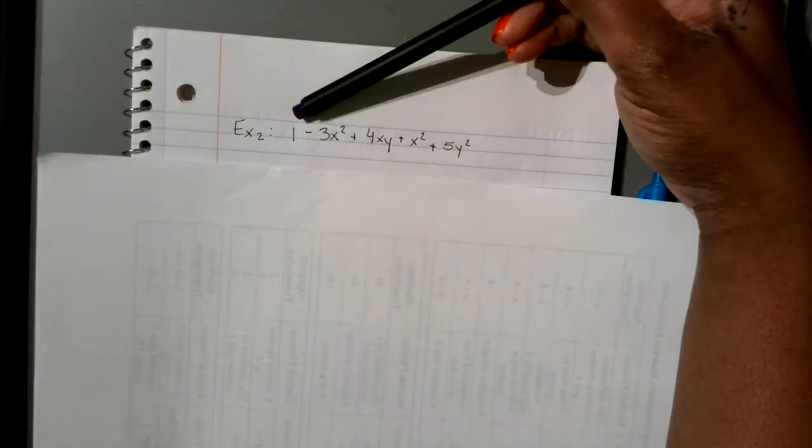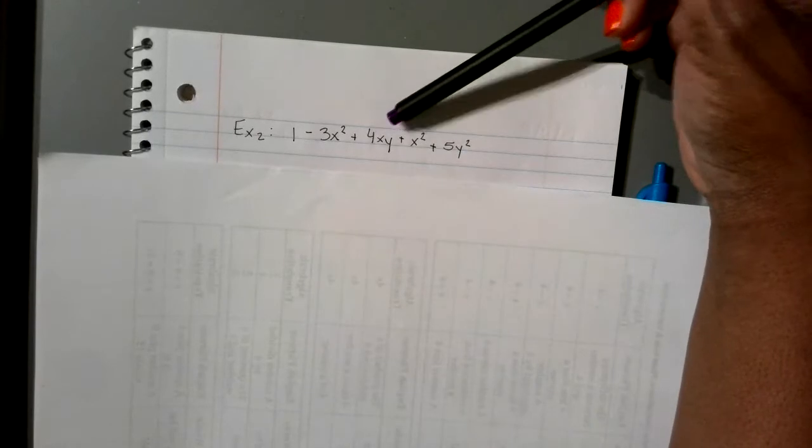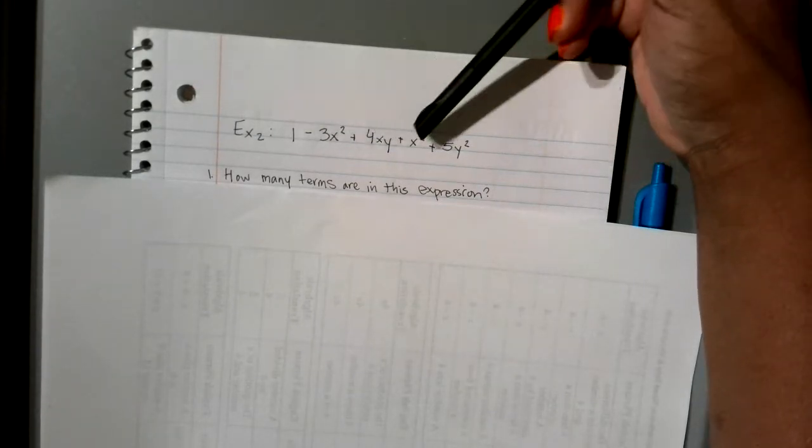Okay, so let's start with an example. If you had an expression and it said 1 minus 3x squared plus 4xy plus x squared plus 5y squared. Let's start with question 1. How many terms are in this expression? So let's count them. 1, 2, 3, 4, 5. There are 5 terms in this expression.